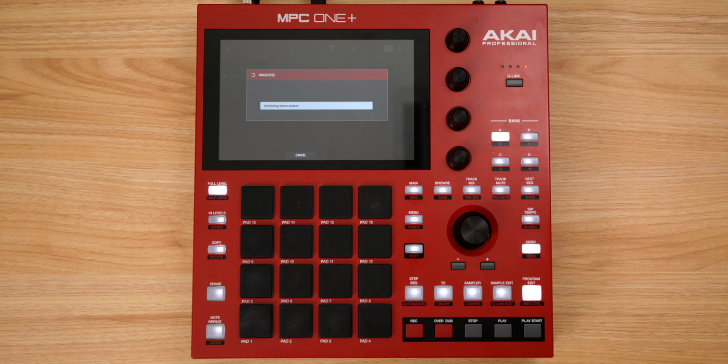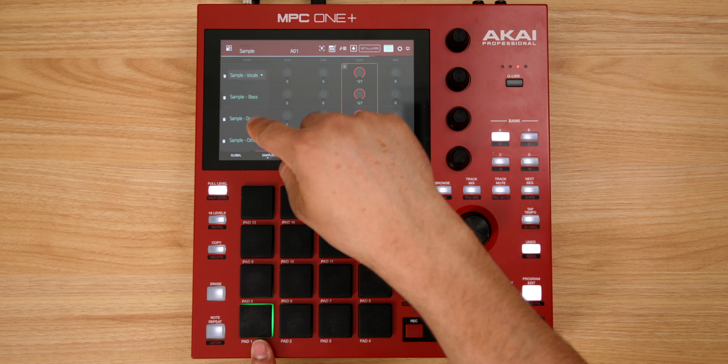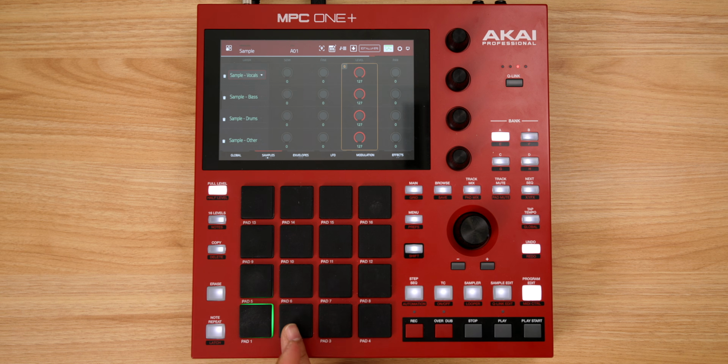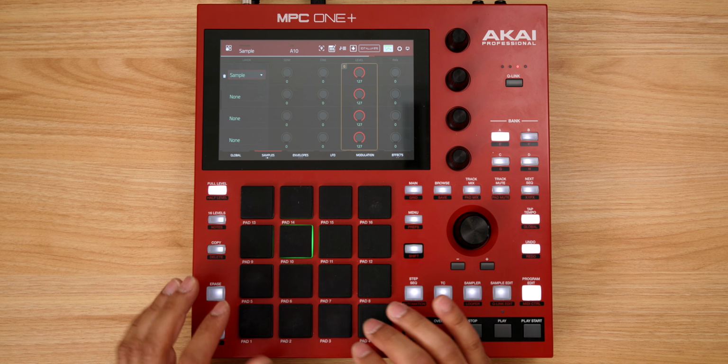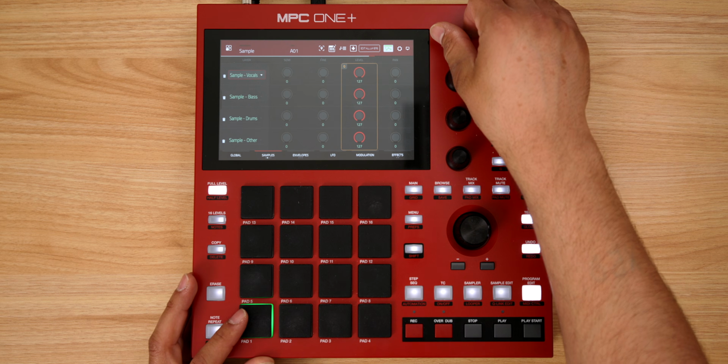What it's going to do is create stem separation just on that pad. So now, just this pad, you have everything, your bass, drums, other, and vocals. But if you go to the next pad, it doesn't have anything. It's just a sample. So that's telling us that only on this pad, we're able to do our stem separation mix. So now I can go to the vocals.